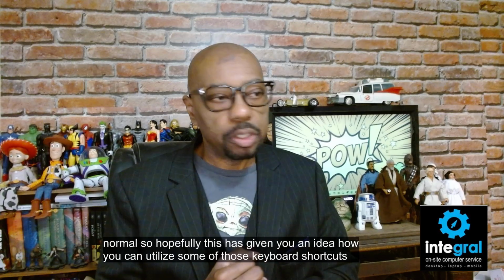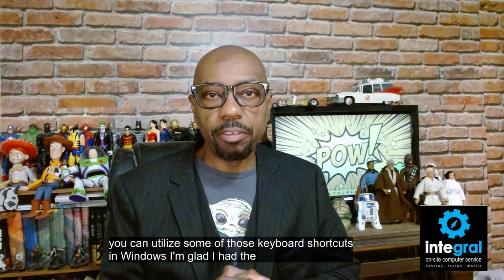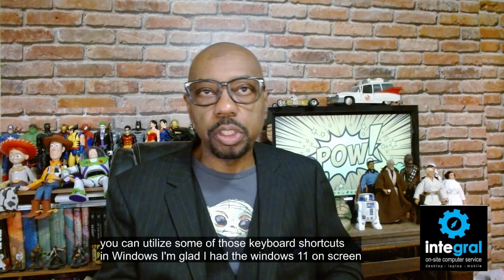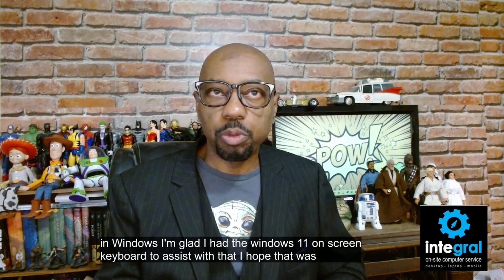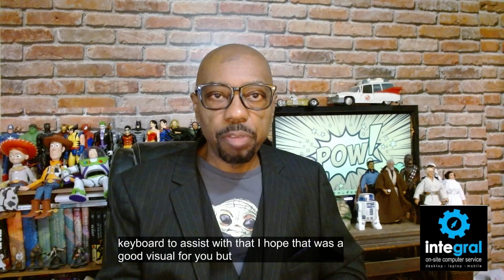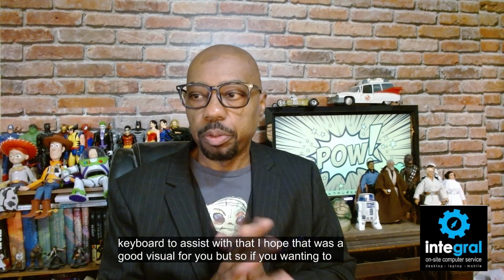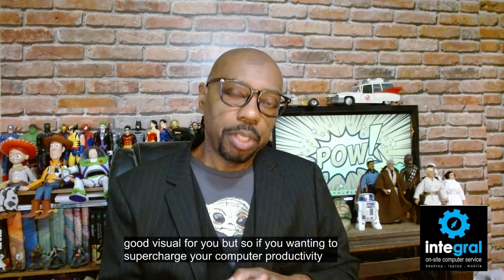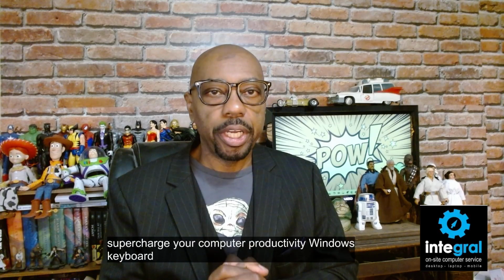So hopefully this has given you an idea how you can utilize some of those keyboard shortcuts in Windows. I'm glad I had the Windows 11 on-screen keyboard to assist with that. I hope that was a good visual for you. So if you're wanting to supercharge your computer productivity, Windows keyboard shortcuts are a great way to help make that happen.